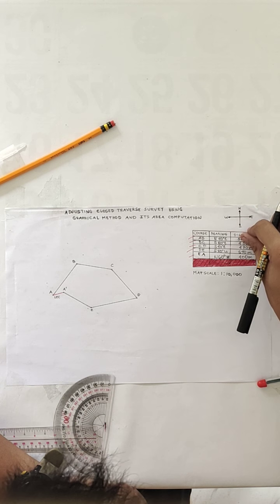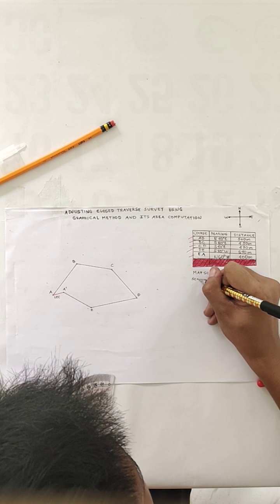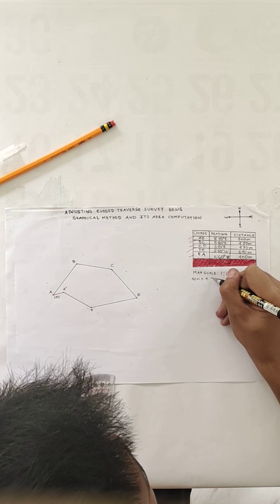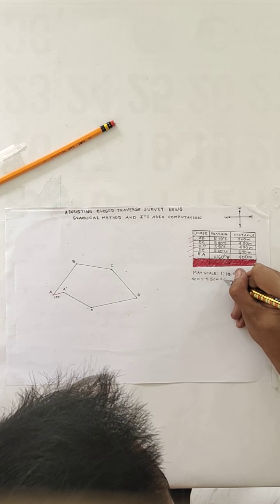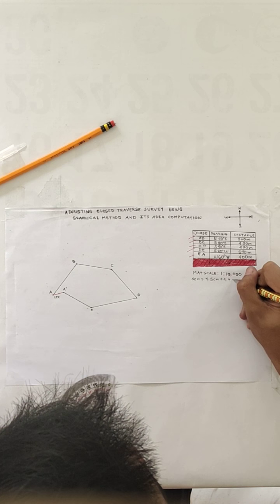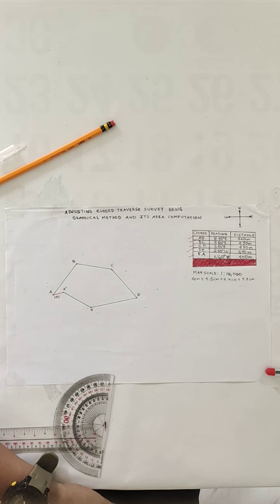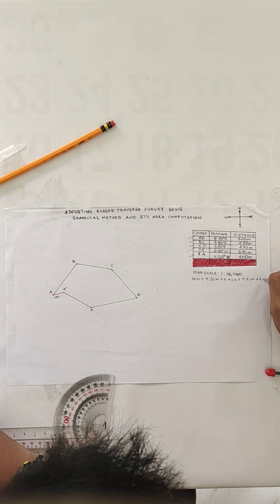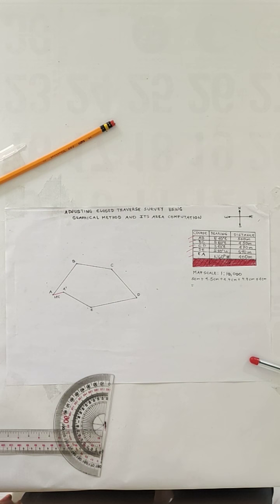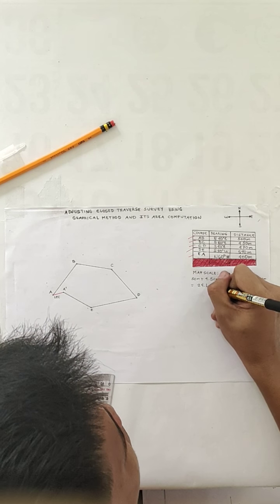So the map distance for the first course is 5 centimeter plus 4.5 centimeter plus 4.7 centimeter plus 5.9 centimeter and plus 4 centimeter is equal to 24.1 centimeter.